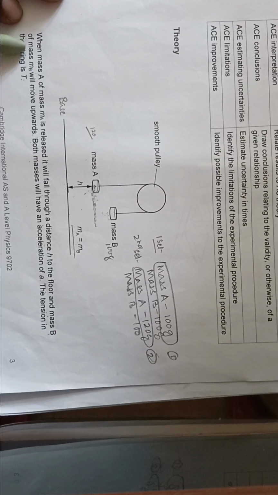When mass A is released, it will fall through a distance h. So like that you arrange a distance h of 1 meter from the floor, and mass B will move upwards.